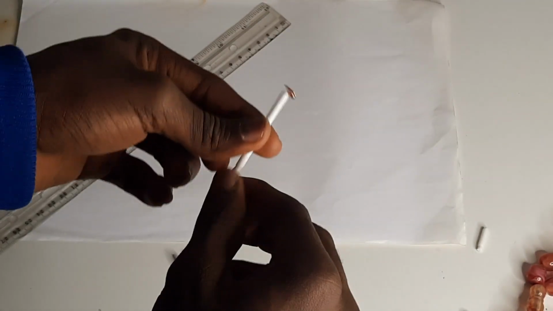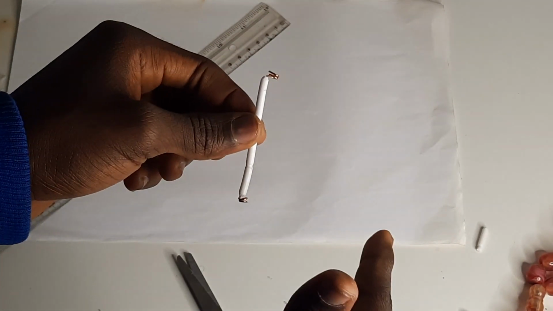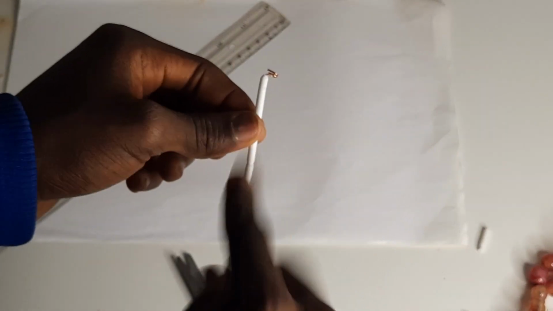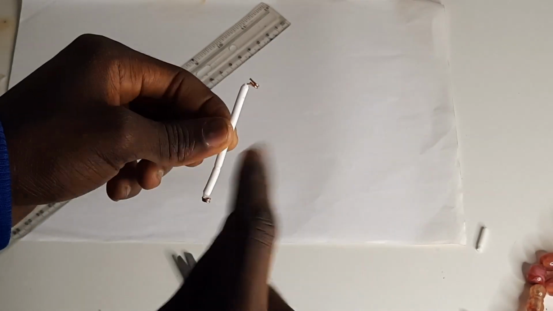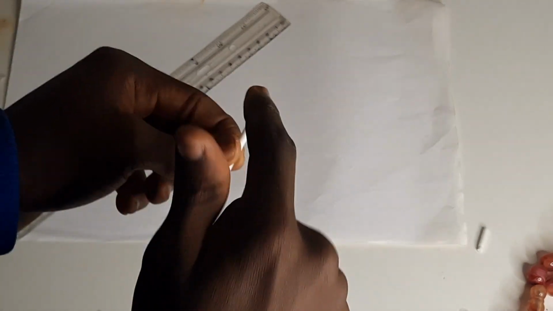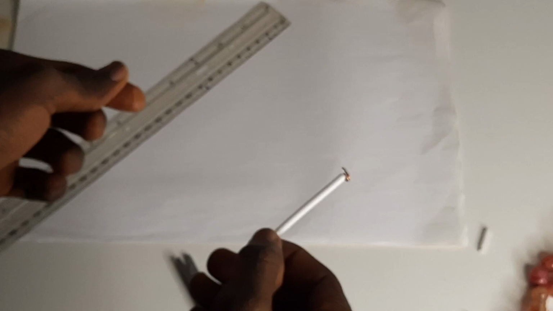So we should have a pair of this. That means 2 of this. But we should have 2 pairs of this. That means 2 of this 2 times. So we should have 4 of this. And all of which should be of equal sizes.